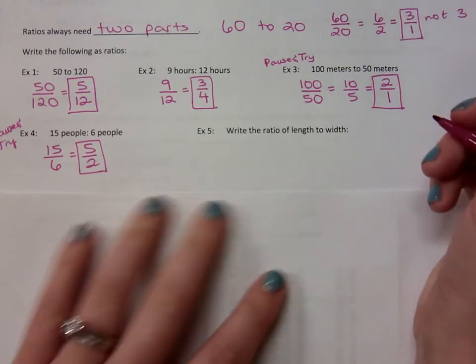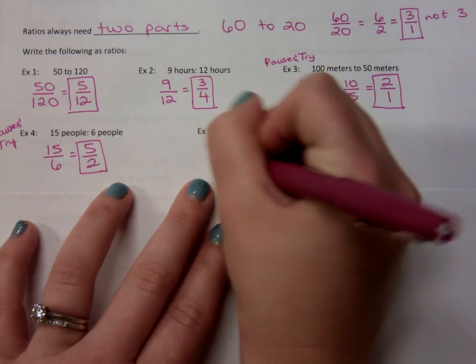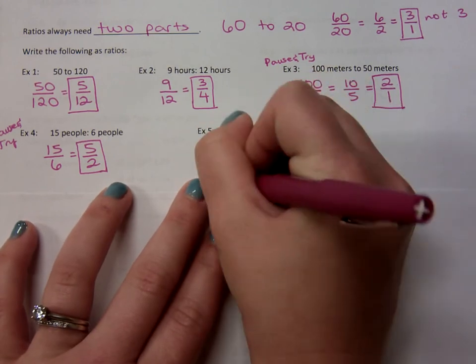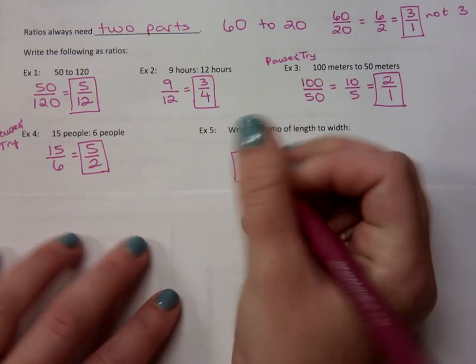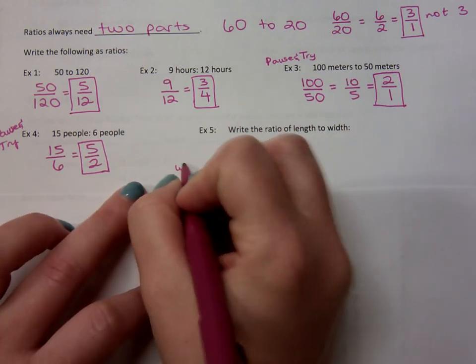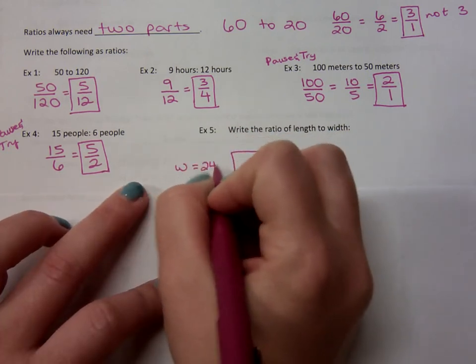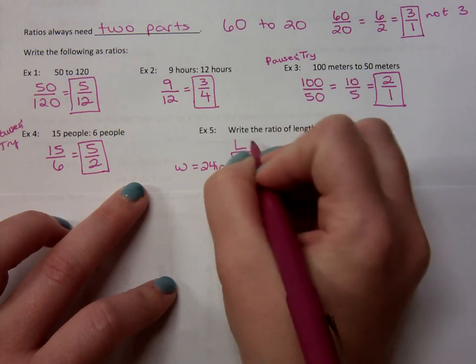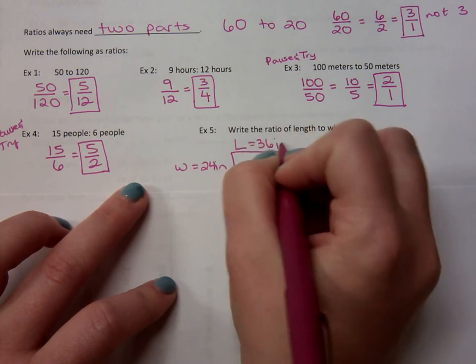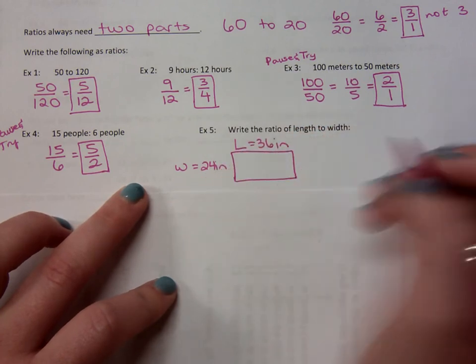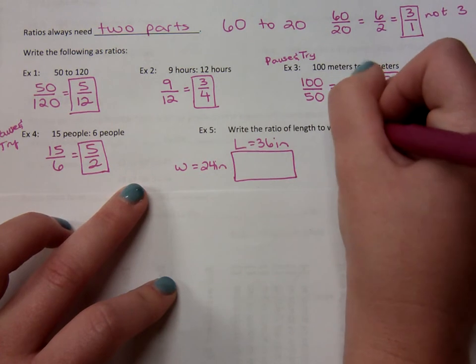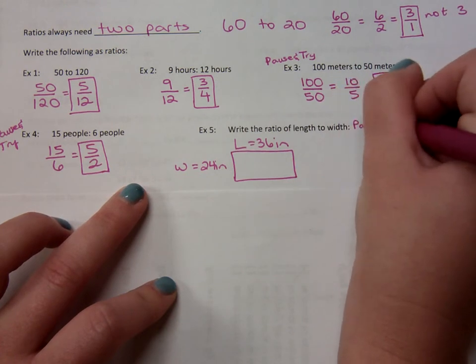And ratio of length to width. Let me draw that rectangle out for you. So if I told you that the width was 24 inches and that the length was 36 inches, write the ratio of length to width. Go ahead again and pause the video and try this one.